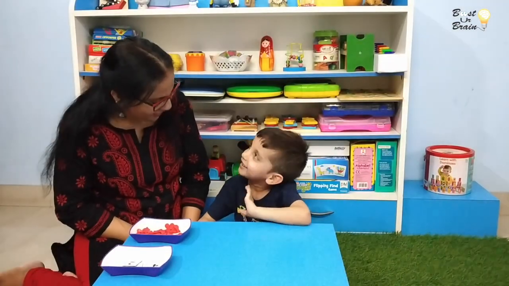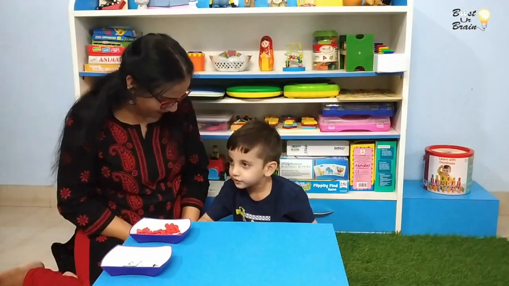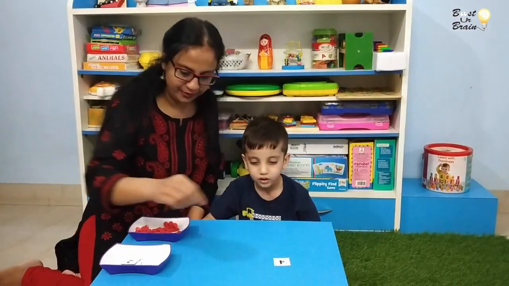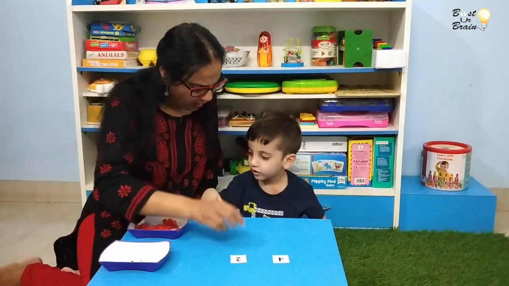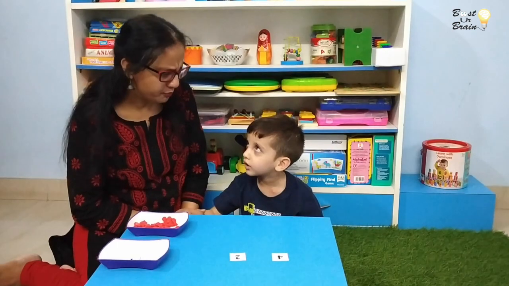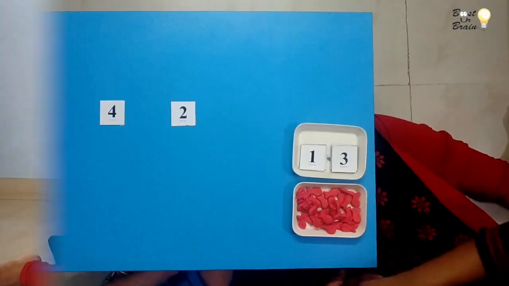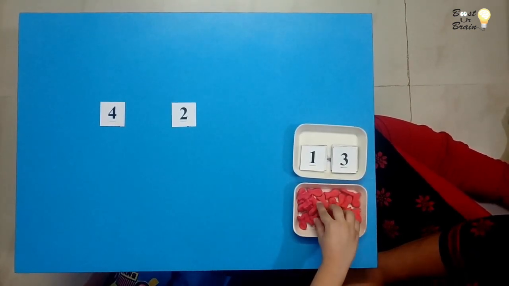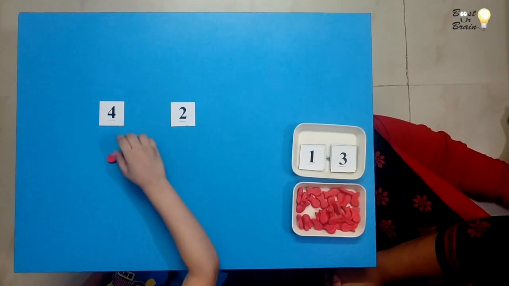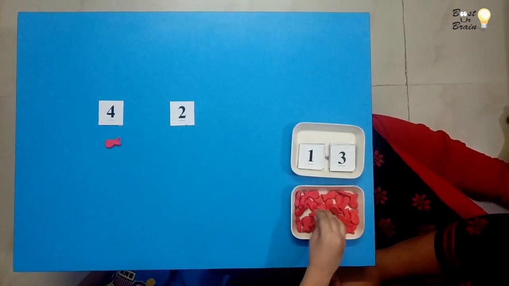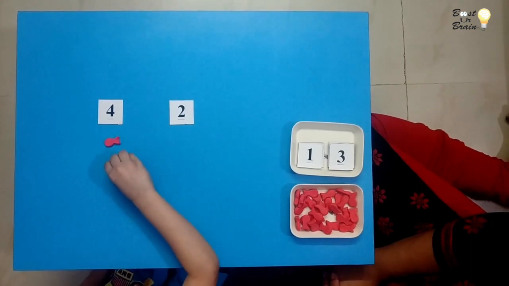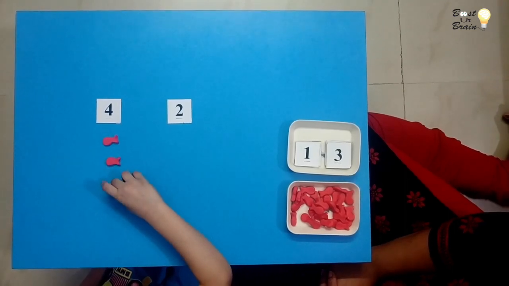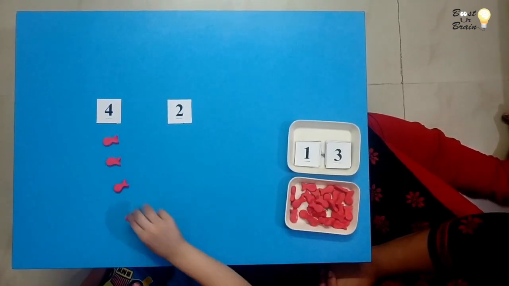Hello Ayash. Today I am going to teach you greater than and less than. I have 2 numbers, 4 and 2. I wonder which number is bigger. Let's find out. Ayash, can you count 4 fish? 1, 2, 3, 4.